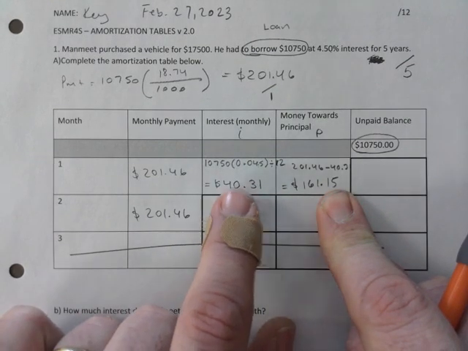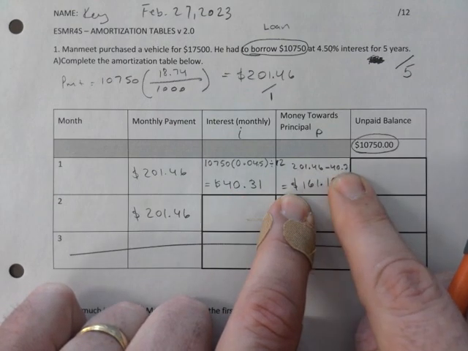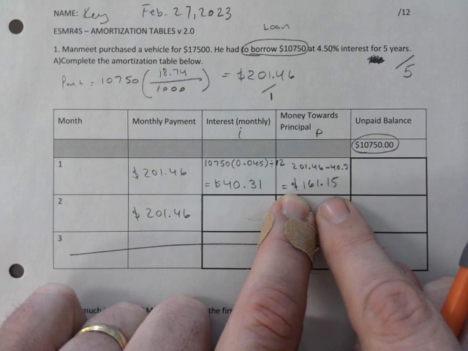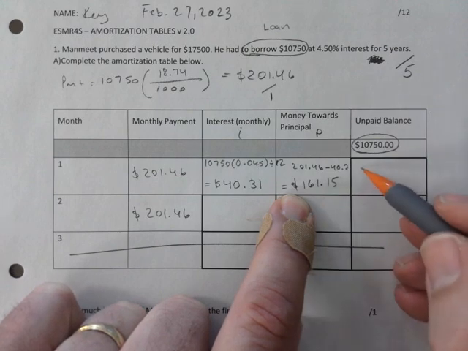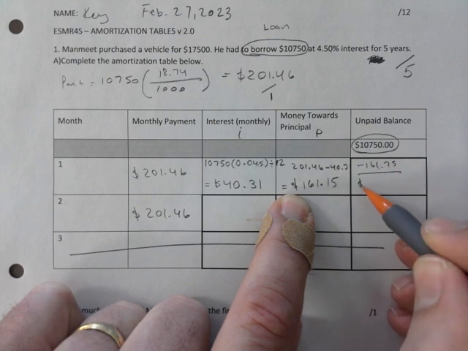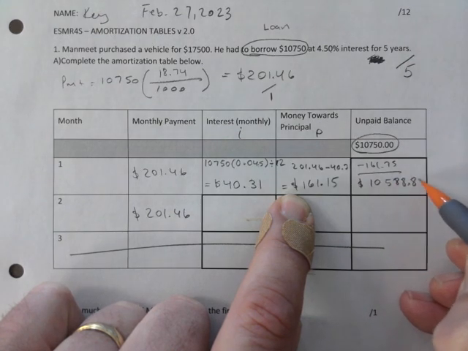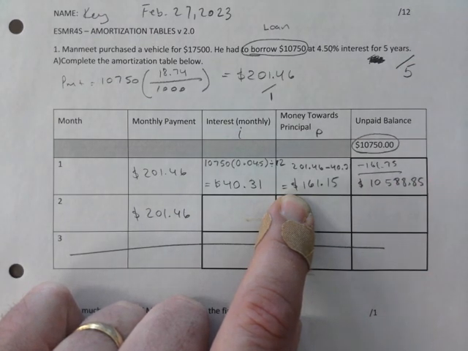Let's say you got this wrong and you're showing me that you're subtracting, just don't take any marks off. And so minus 161.75, you get in this cell 10,588.85.